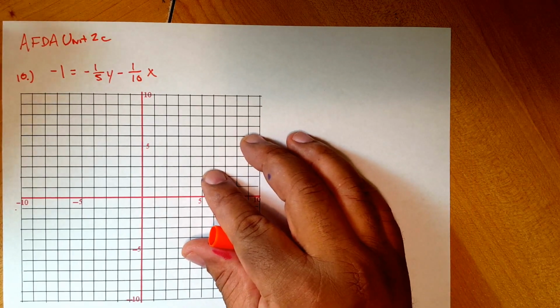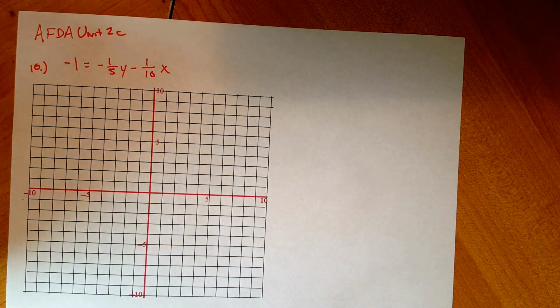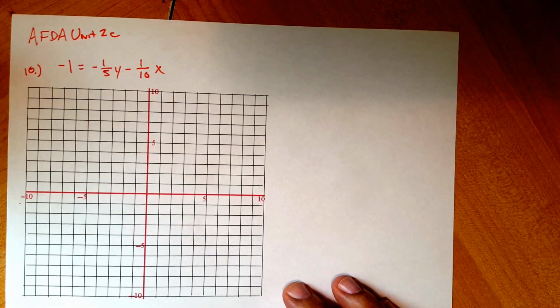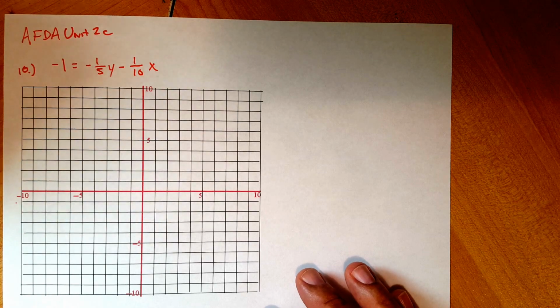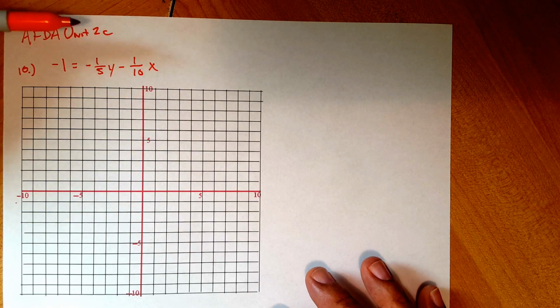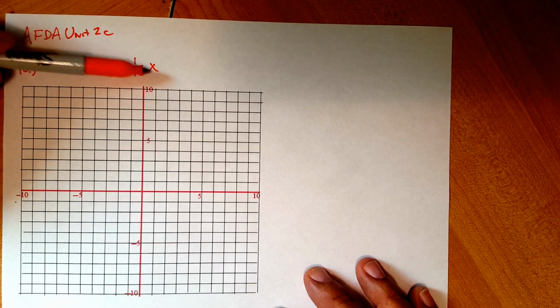Okay, so this is Unit 2C. Most of you may have gotten here, you may not have. If not, I did let you take it home with you to start working on it, and we'll start working on it a little bit next week. But just to have an example problem for you to reference this weekend, we're going to do number 10 on that Unit 2C packet. To start off with, we have negative 1/5 y minus 1/10 x is equal to negative 1.